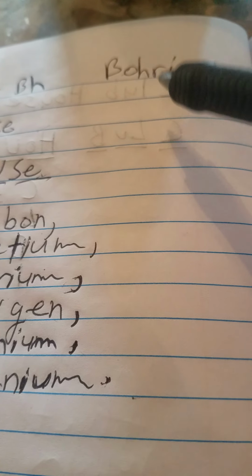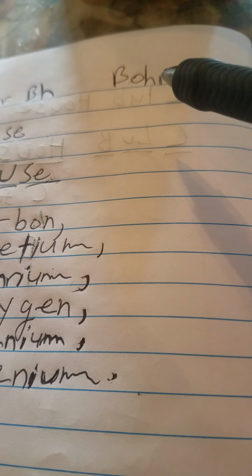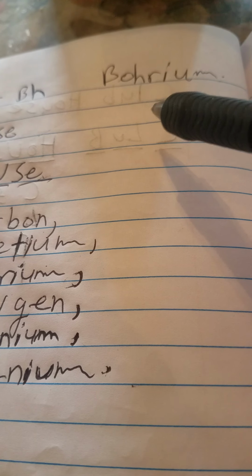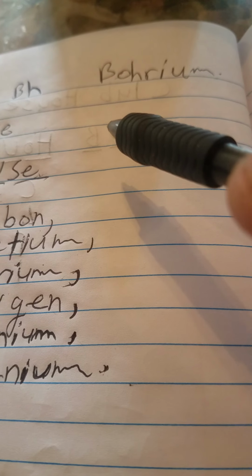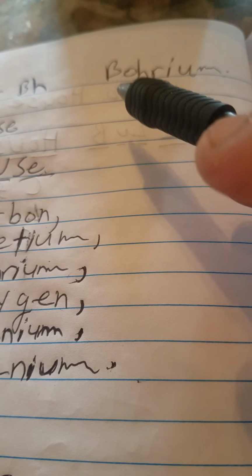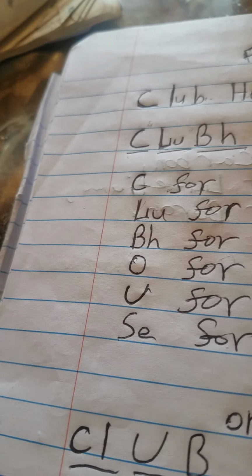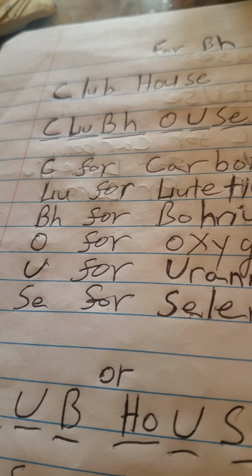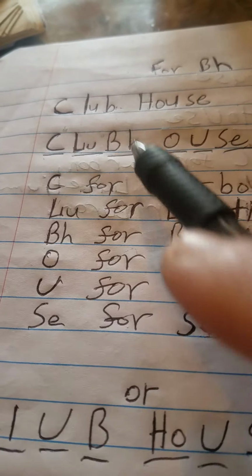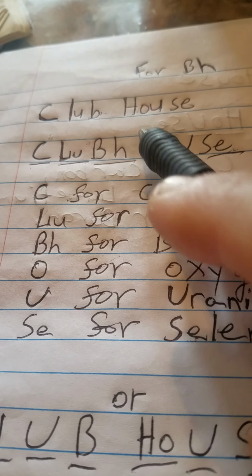This is very important for you to know, because while remembering the chemical symbols, you may skip this, or you may not put this to mind. And if you have a quiz or you're taking a test, you may get this, you never know. It's good to know your chemical symbols from off the top of your head, regardless of whether you go to school or not. Well, the Bh from Clubhouse, capital B, small h.